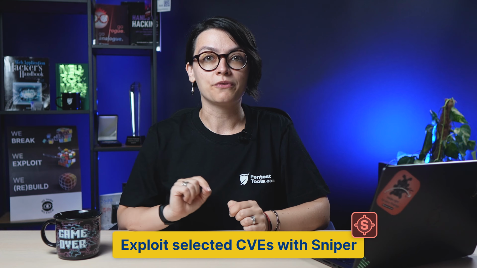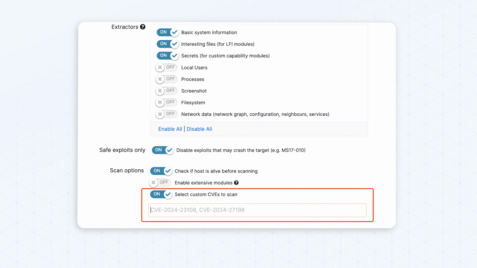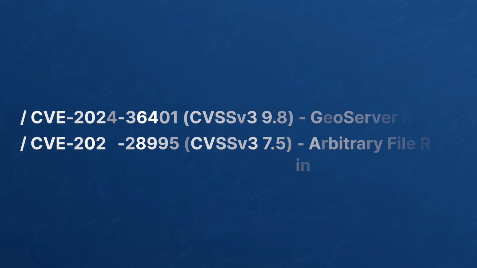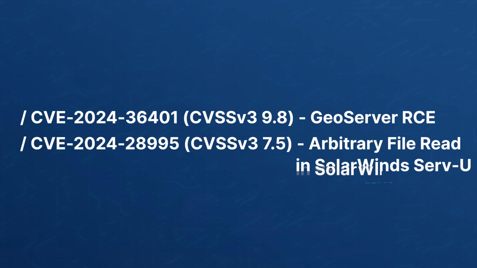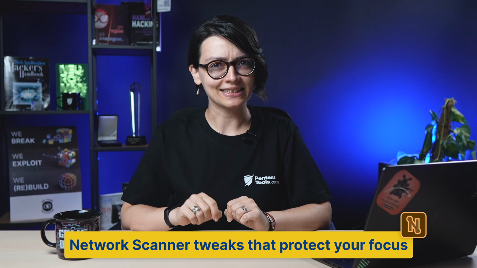We're giving you even more control over our most powerful offensive security tool, Sniper Auto Exploiter. You can now automatically get proof of exploitation for selected CVEs. Plus, our team developed new custom exploits for 2 high-impact vulnerabilities in GeoServer and SolarWinds Serv-U. Remember that whenever we add new exploits in Sniper, it means our network scanner can also detect those CVEs for you.